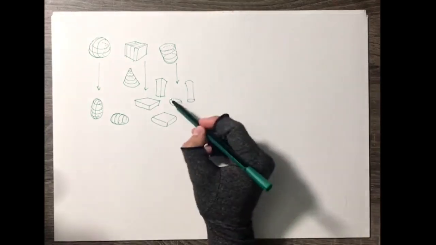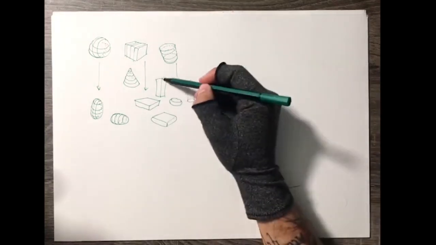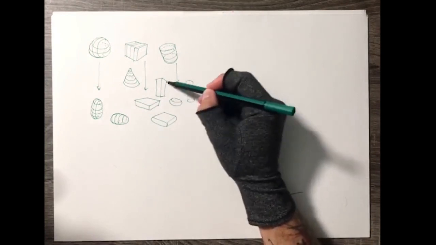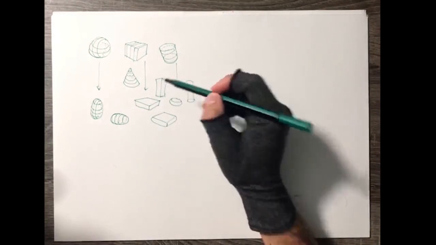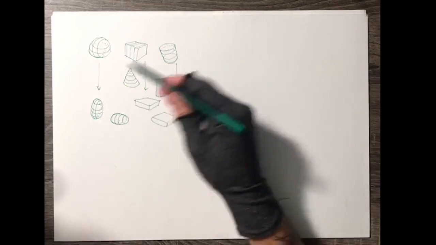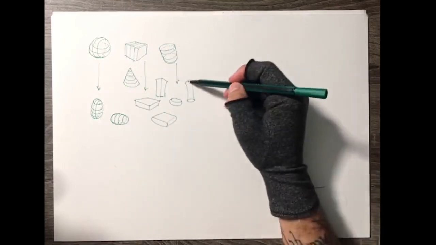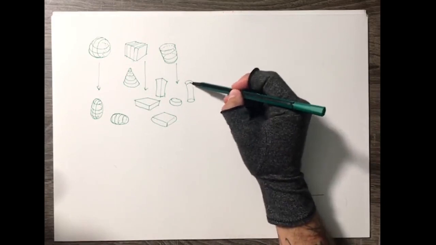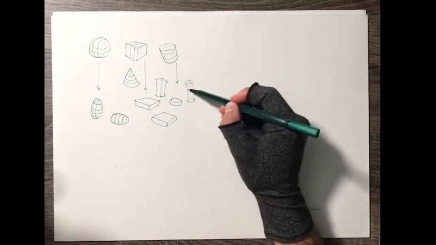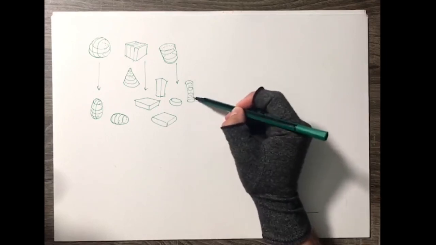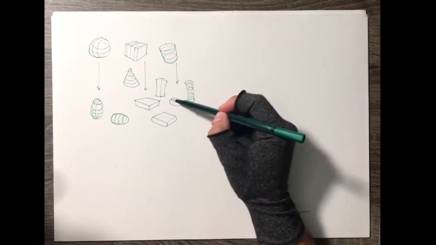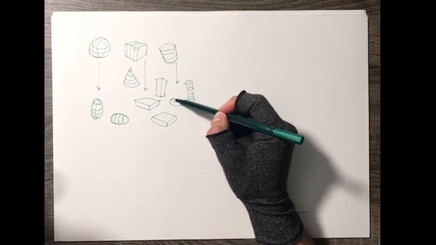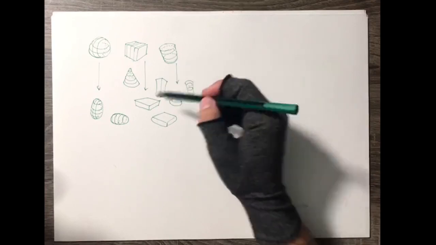Okay. So these are good methods that you can practice, just manipulating these basic primitives in order to already get familiar with the principle of manipulating form, right? And at all times try to think about the wireframe which you are manipulating.